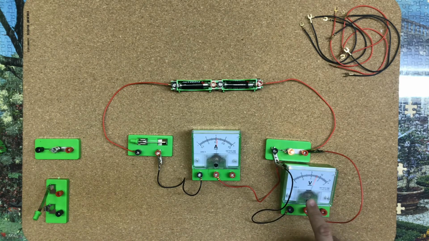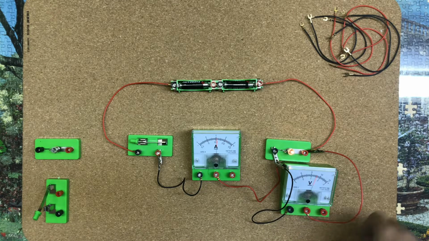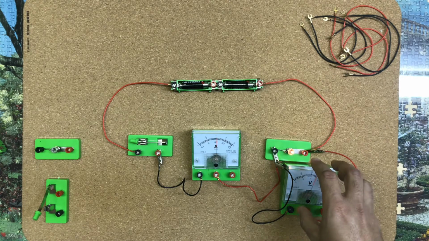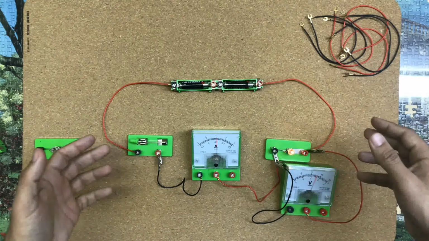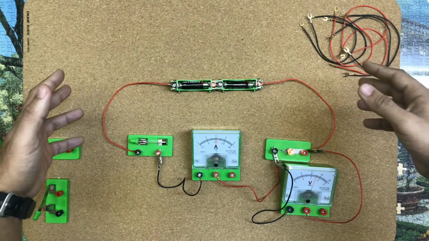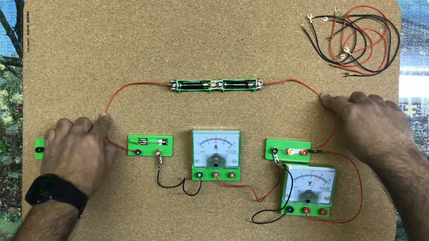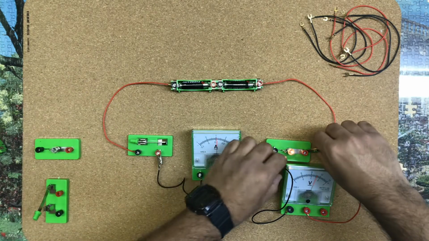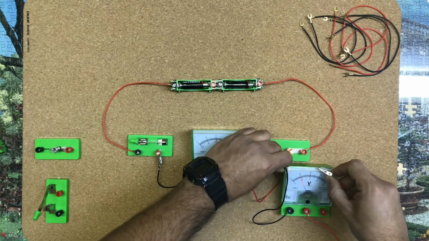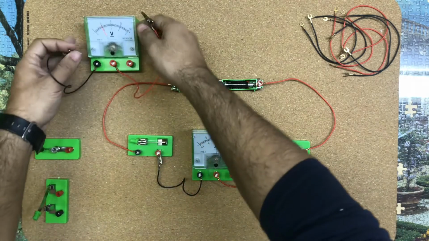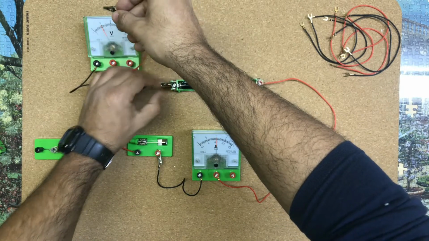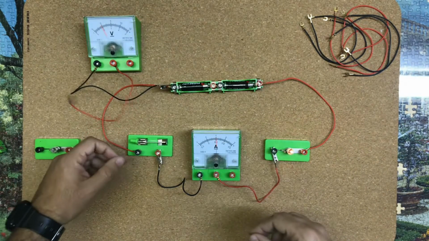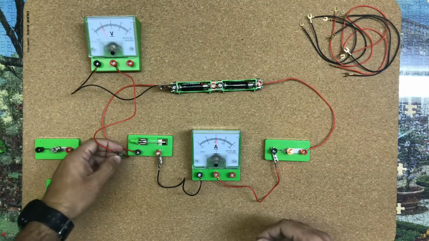Now the voltmeter here is showing a reading of 1.6 volts, which means 1.6 joules from each coulomb of charge is given to the light bulb, and the rest is distributed as heat through the other components, including the connecting wires. So if we need to know the voltage across one wire, for example this one, we just connected the negative terminal to the negative terminal of the battery and the positive terminal to the other end of the wire.